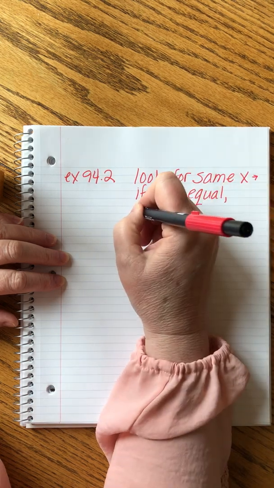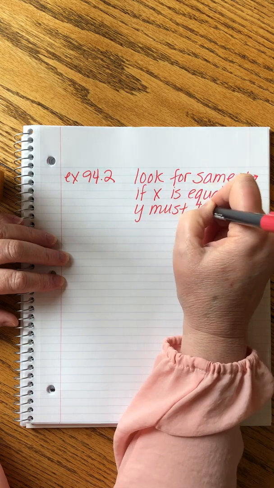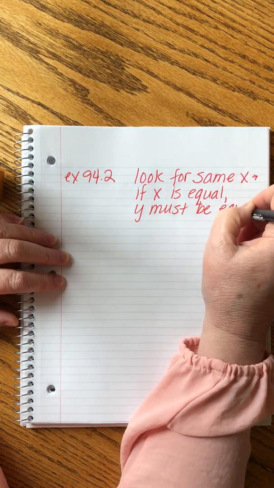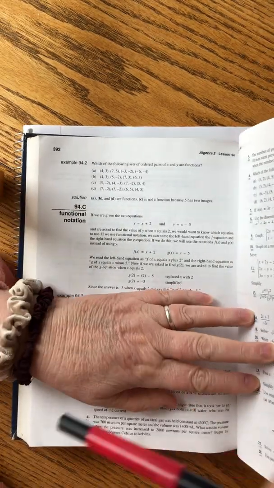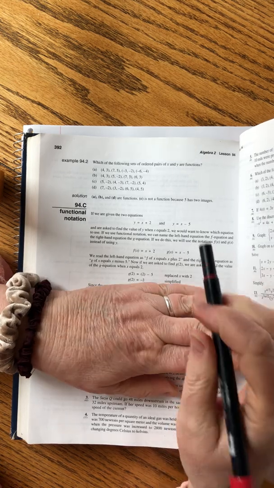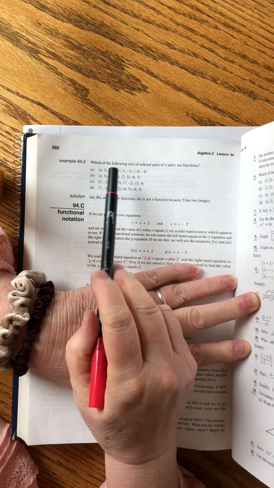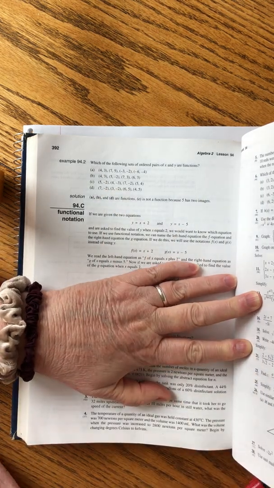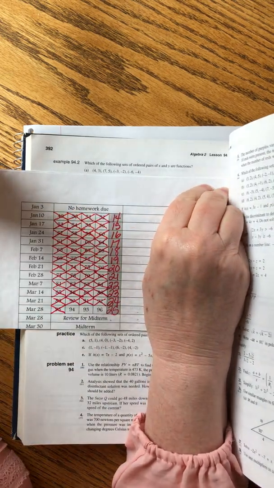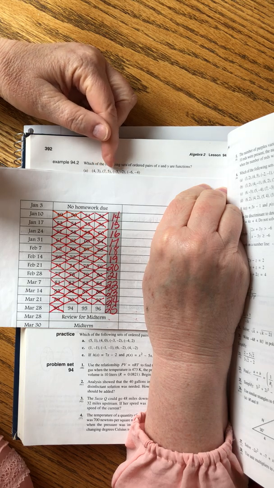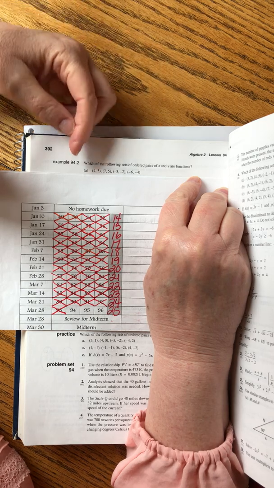I'm going to write the rule out and then I'll show you what I mean. Four little mini examples. Which of the following sets of ordered pairs of x and y are a function? Here's what we look for. Let me cover up the other one so we can focus better. If all of the x's, all of the first number in the pair, are different, then we don't have to worry about it. It's probably a function.